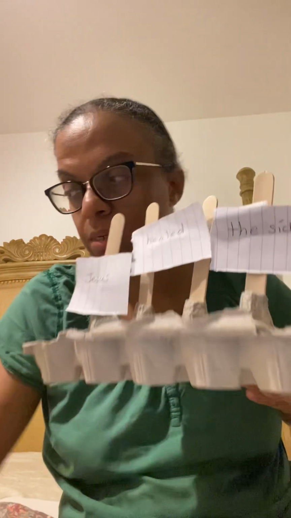Well, I can share with you the sentences that I have, that you can try this activity along with the egg carton, and you can also do it this way too.